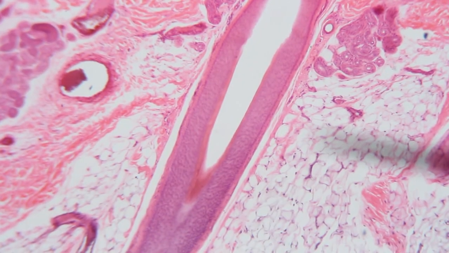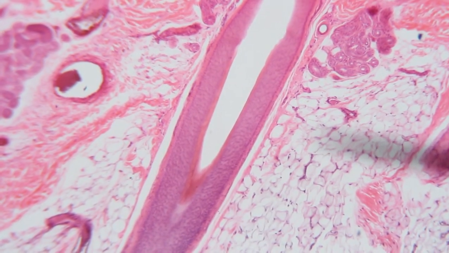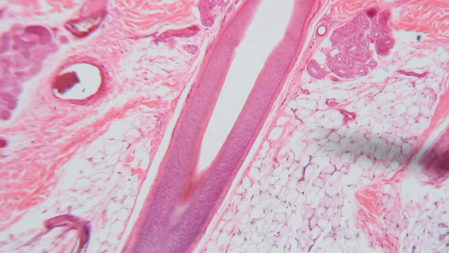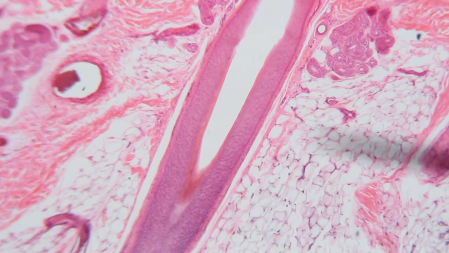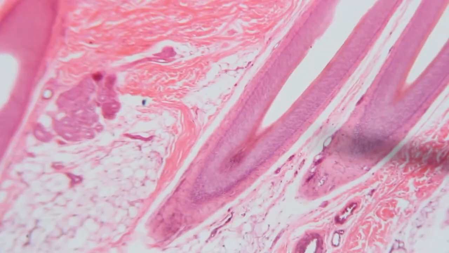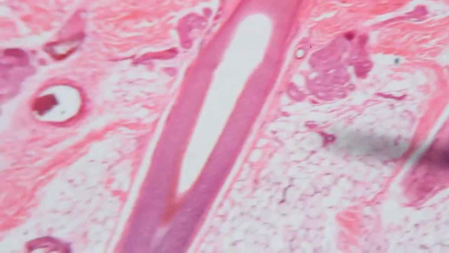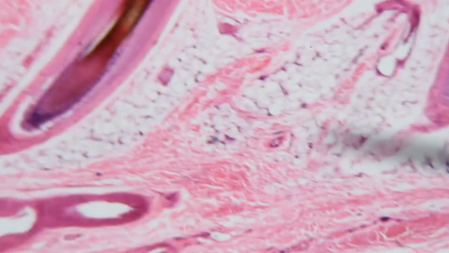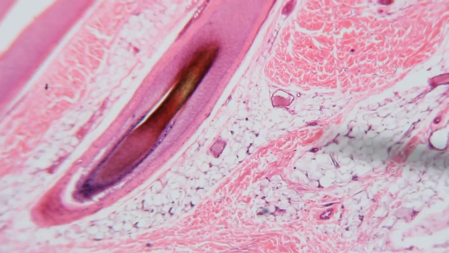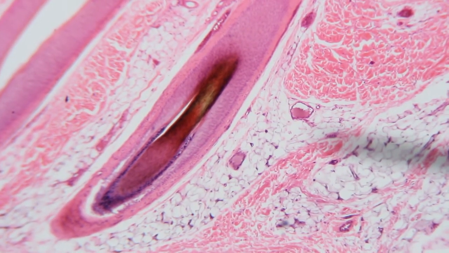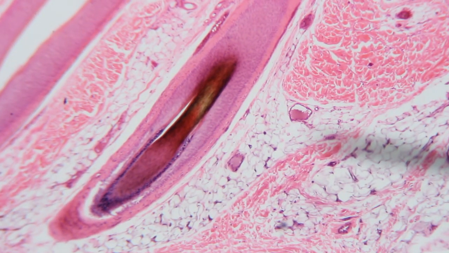Look amongst those and see if you can find one that's really well defined, that the bulb itself is kind of circular, because the cross-section kind of comes at random spots, and we're trying to find one that got the cross-section pretty close to where the bulb is rounded. And you want to see if you can find some cross-section that has at least a little bit of white in the middle. And if you can see a hair sticking out of the follicle, that's really ideal.